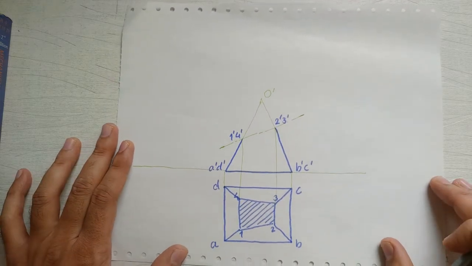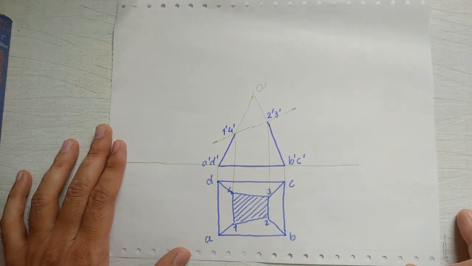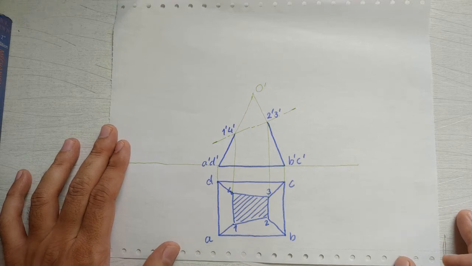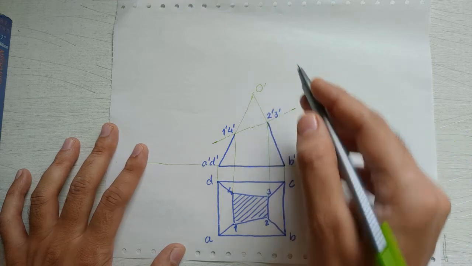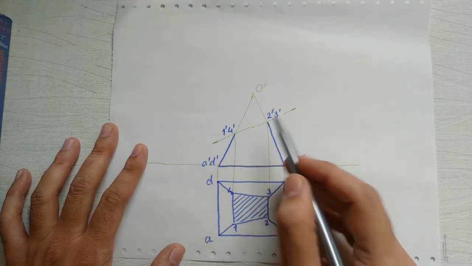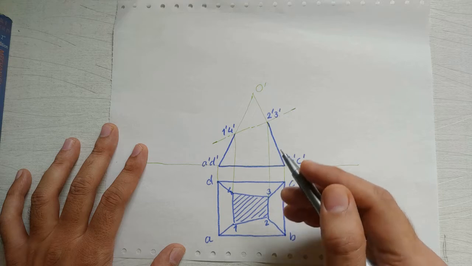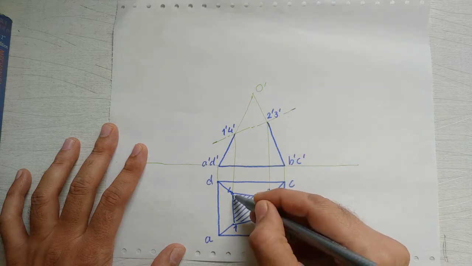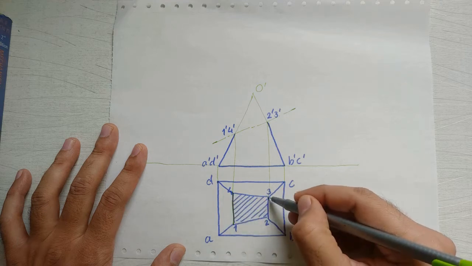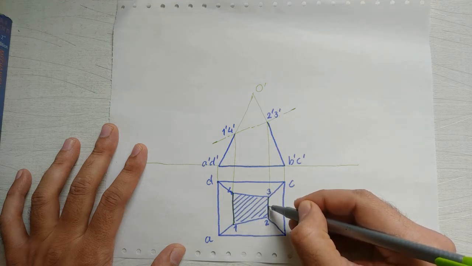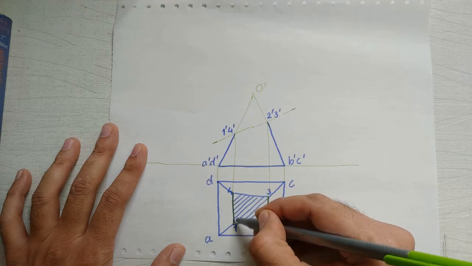Okay, now first of all we need to understand that when we look at it from top, right, this particular length is reducing. That is what we understood. But the thing is, this particular length is not getting reduced, that will be visible as it is.